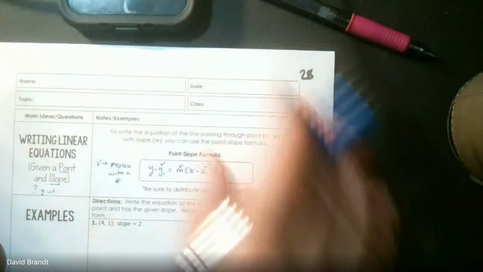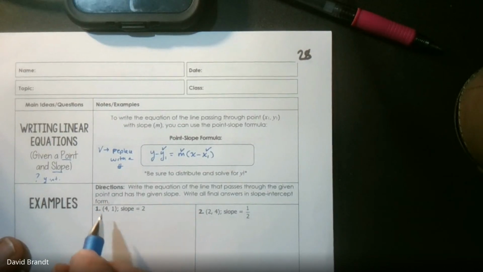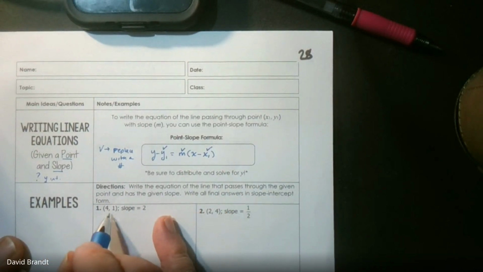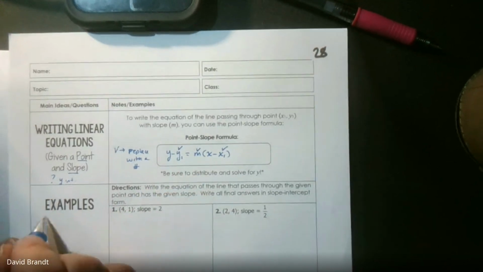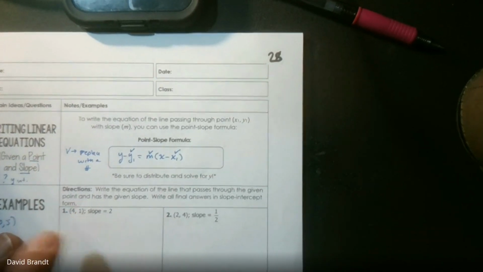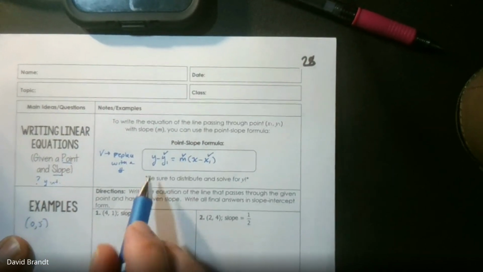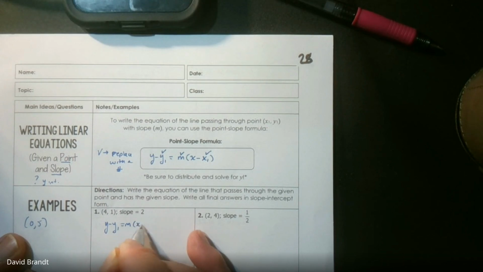We'll do, let's see, number one. Number one's pretty easy here. So here, we're given a point. This is a point, but we don't know the y-intercept. That is not the y-intercept. How do you know that's not the y-intercept? Well, because if it was the y-intercept, x would be 0. See, if you had 0, 5, that would be the y-intercept. But that's not on the y-axis, so we do not know the y-intercept. So we're going to write this formula down, y minus y1 equals m times x minus x1.